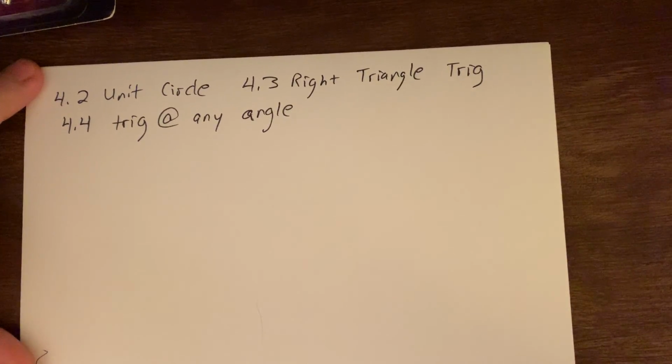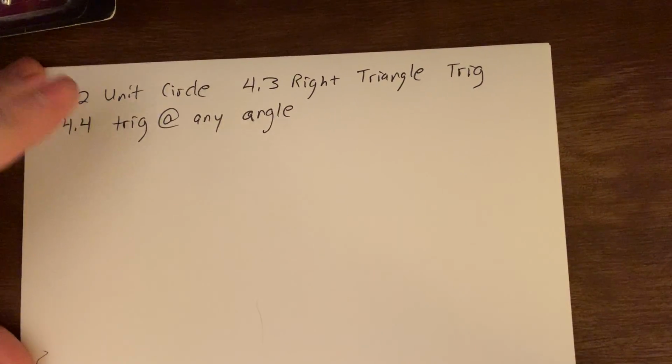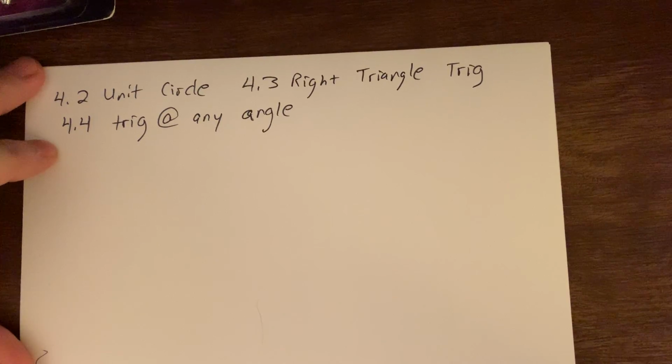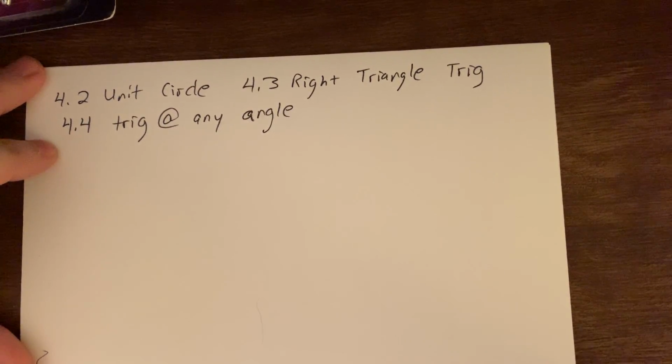In this video, we'll cover sections 4.2, 4.3, and 4.4. What's going to happen here is that we're going to establish a lot of facts about the trig functions, what they are for basic definitions, basic properties. Going to get through a lot of basics here. The thing is, the college, the department, they basically already expect you to know this.